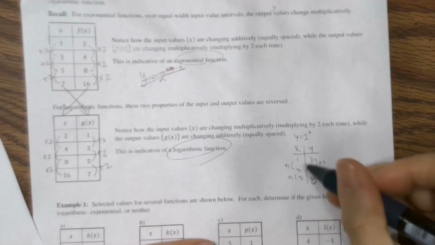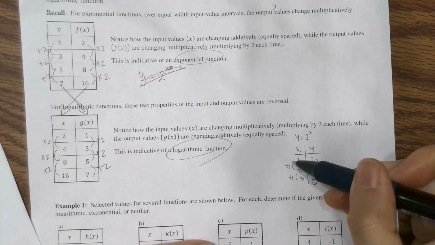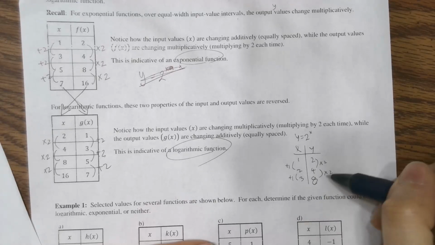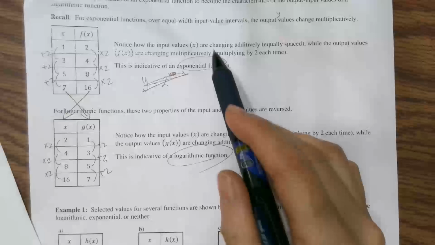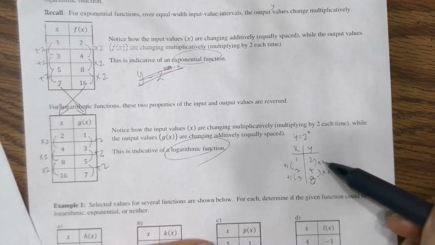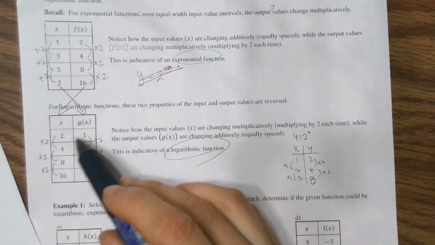So the inputs are additive and the outputs are multiplicative. That makes me think, okay, the logarithm is going to be the opposite: input is going to be multiplicative, whereas the output is additive.